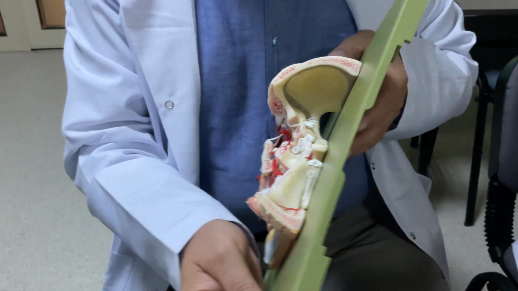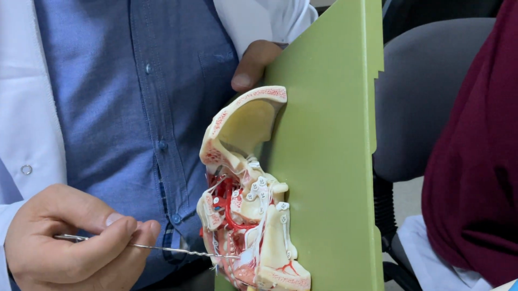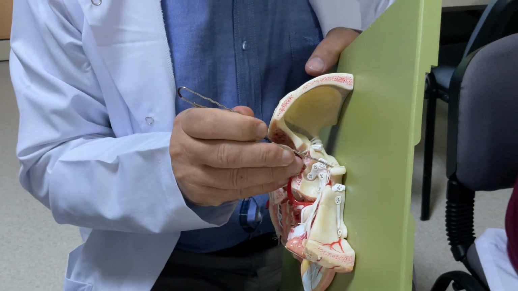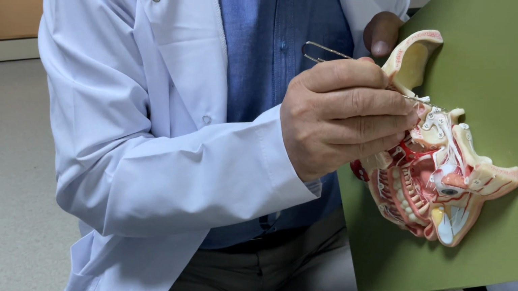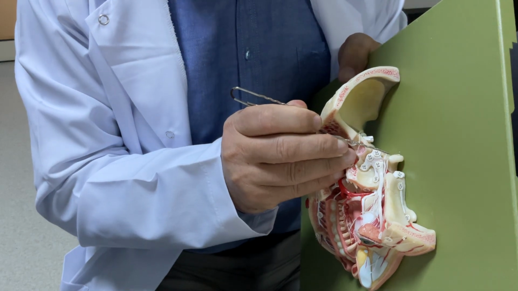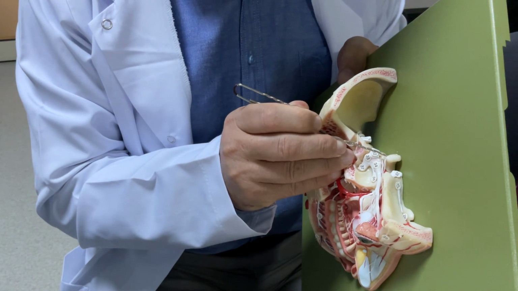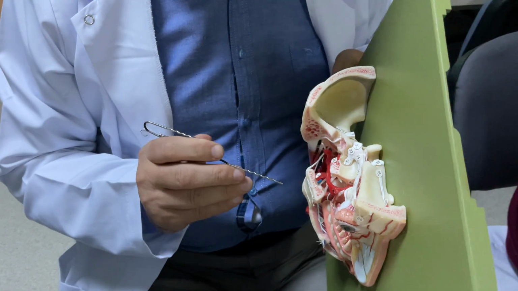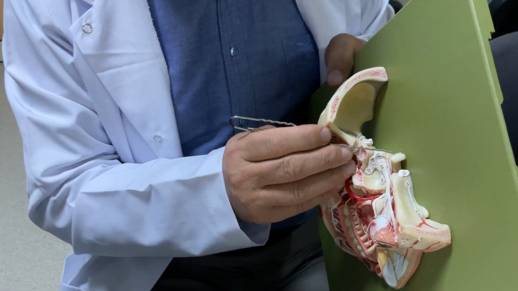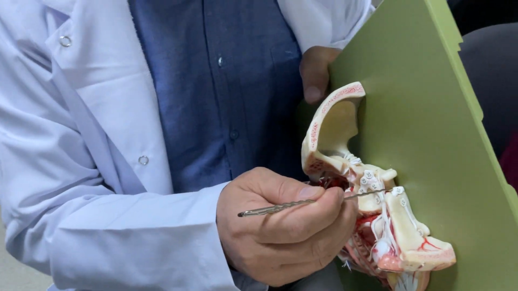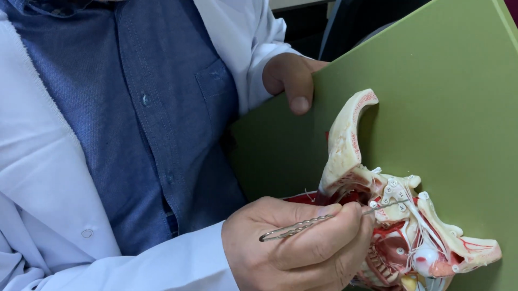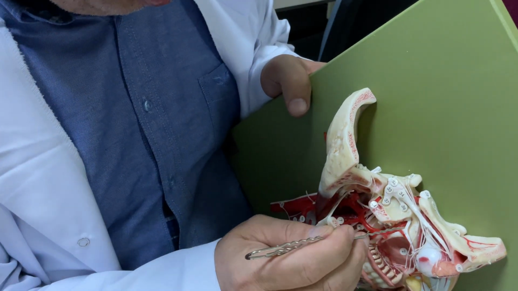Now, let's move on. Look at this one right here. It looks like the dorsum sellae, or the trochlear nerve. This is the trochlear nerve. Is it not the bone? Oh, I'm sorry, this is the oculomotor nerve, not the trochlear. Here is the optic nerve, the second nerve. Right, this is the oculomotor nerve.